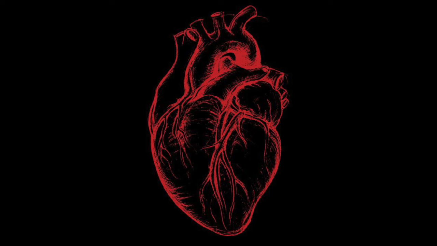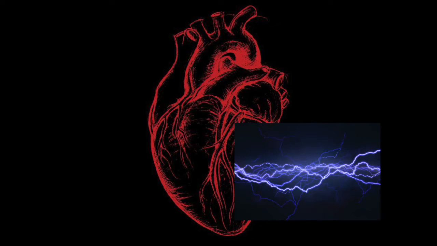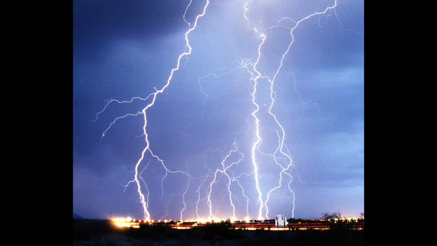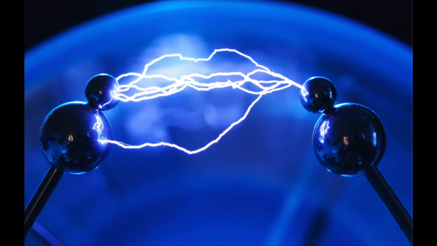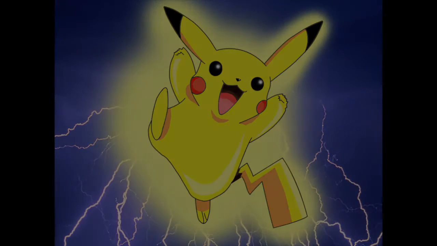We're talking about electricity, which will be represented by tennis balls. If you see a tennis ball, think of it as an electrical impulse being passed through the heart. Tennis ball, electricity. Get it?